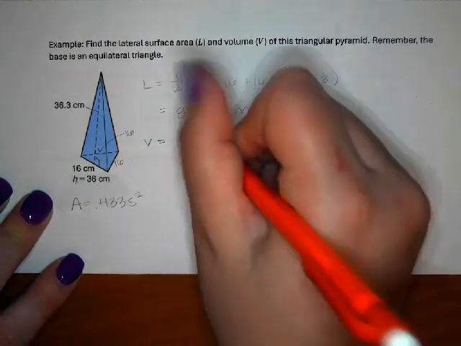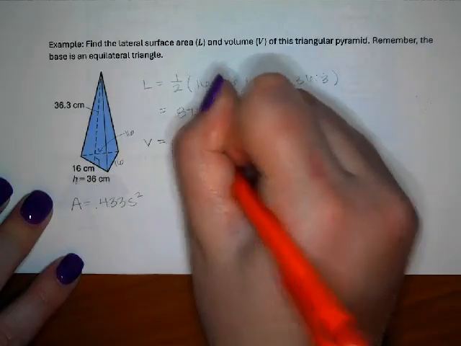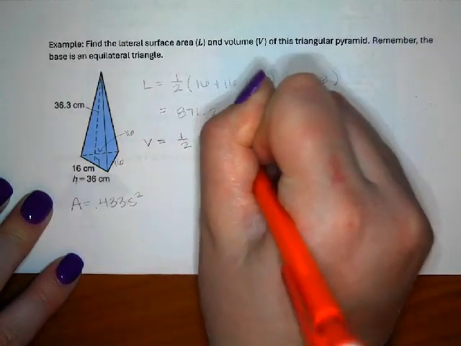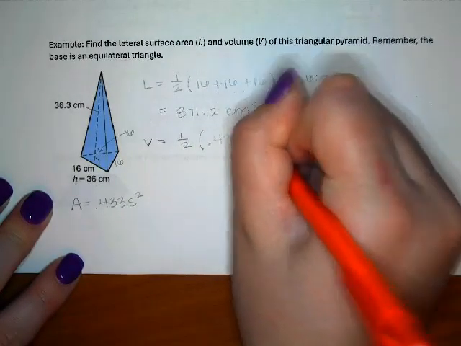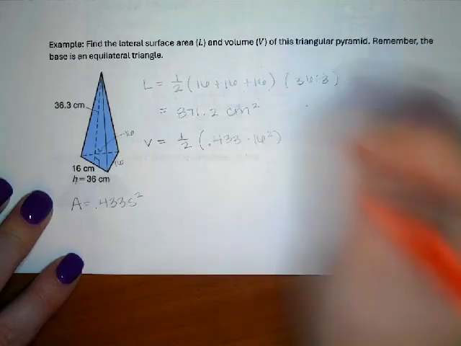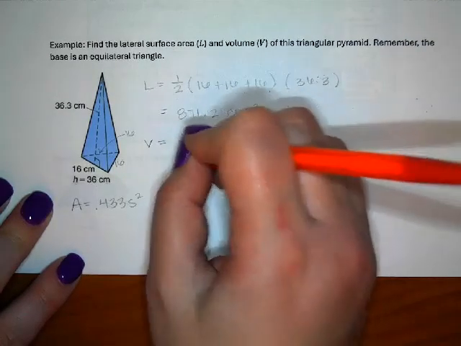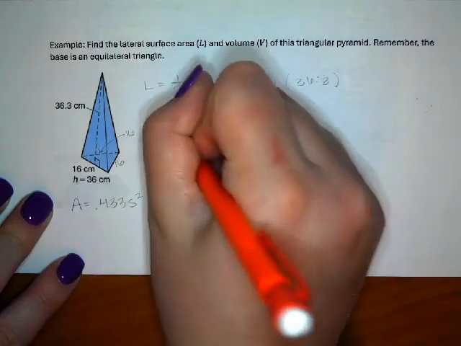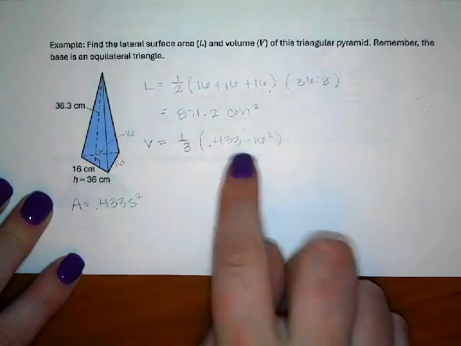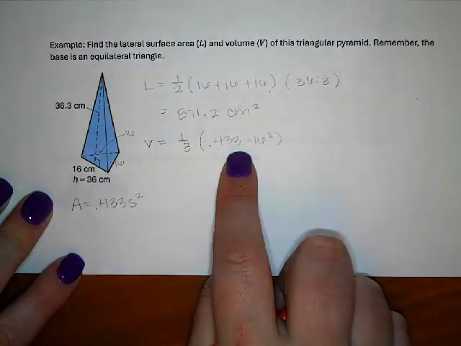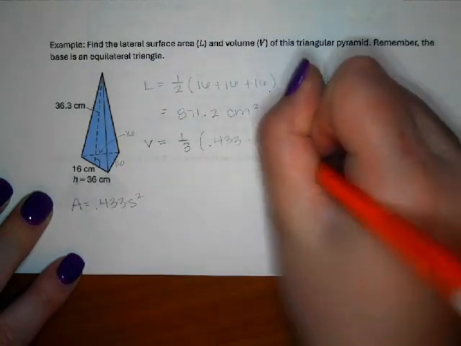So I'm going to say 0.433 times 16 squared. So we have not 1/2, 1/3, excuse me. 1/3 times the area of the base times the altitude, 36.